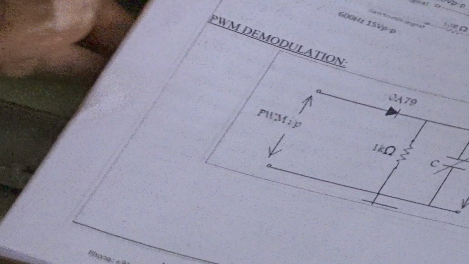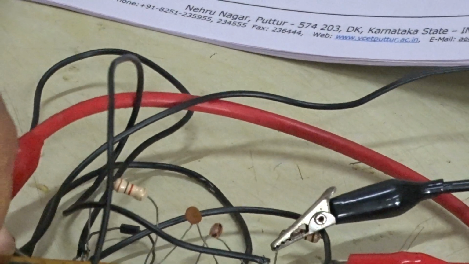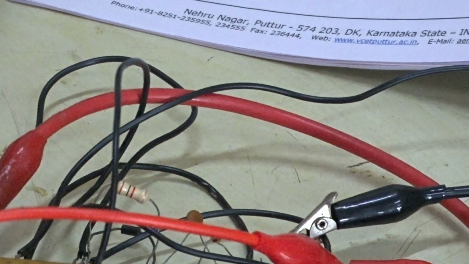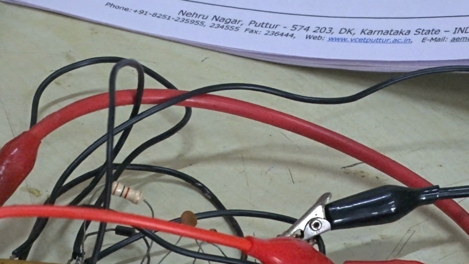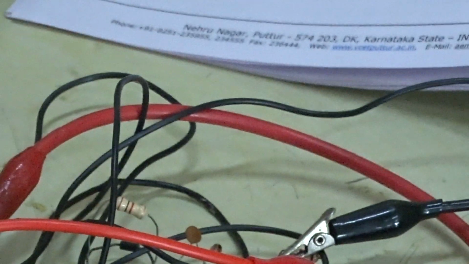So we can observe the demodulation output by setting the capacitor value using the capacitance box. We can observe the demodulation output.